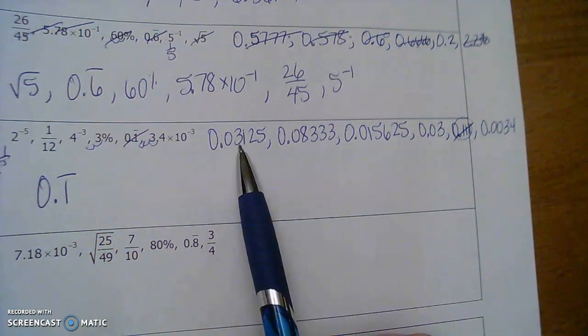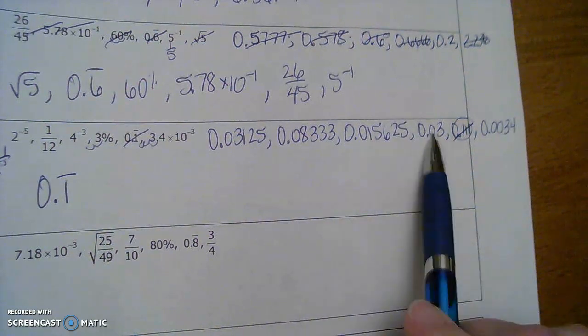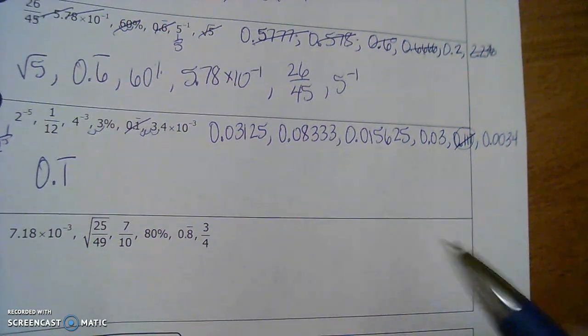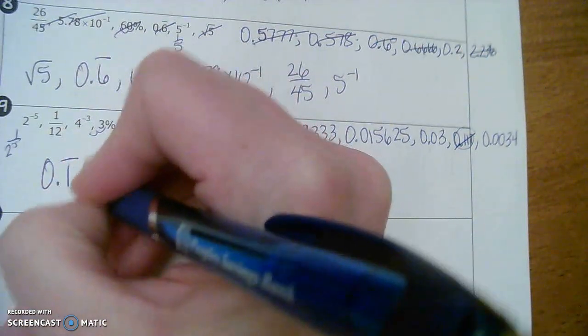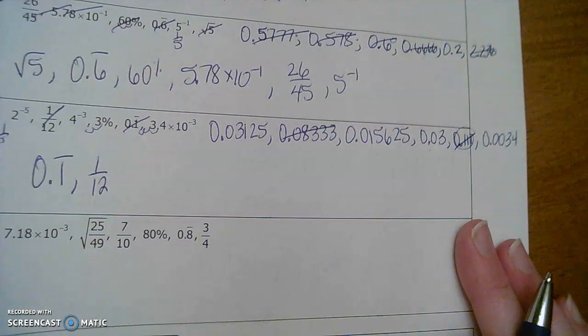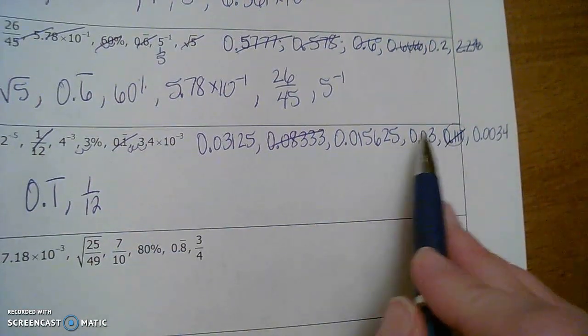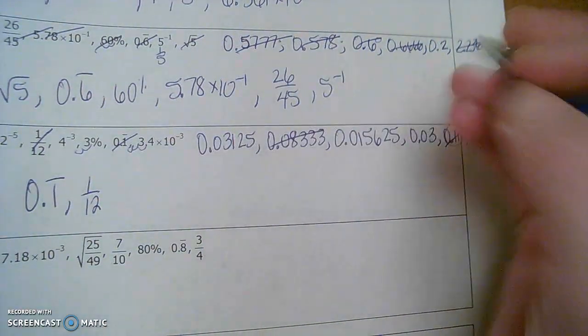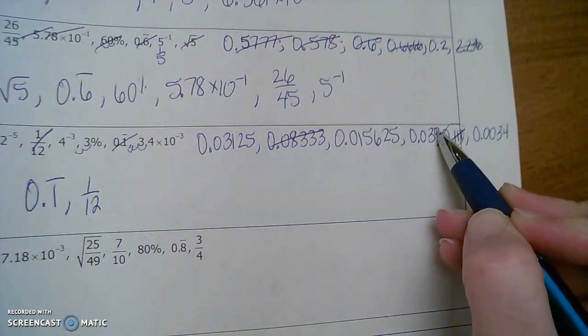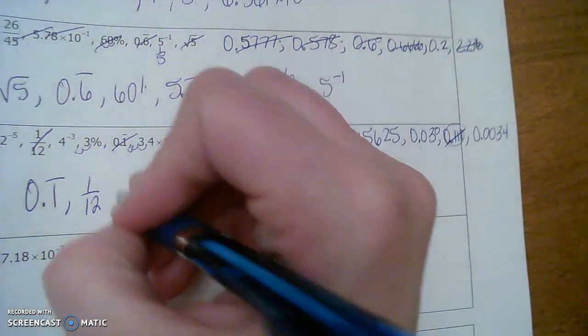Then we have a 0.3, 0.8, 0.1, 0.3. So the 0.8 is the next biggest. So that is the 1/12. When we're comparing 0.3 and 0.3125, again, that's a 0. So this 1 is bigger than this 0. So this one goes first.